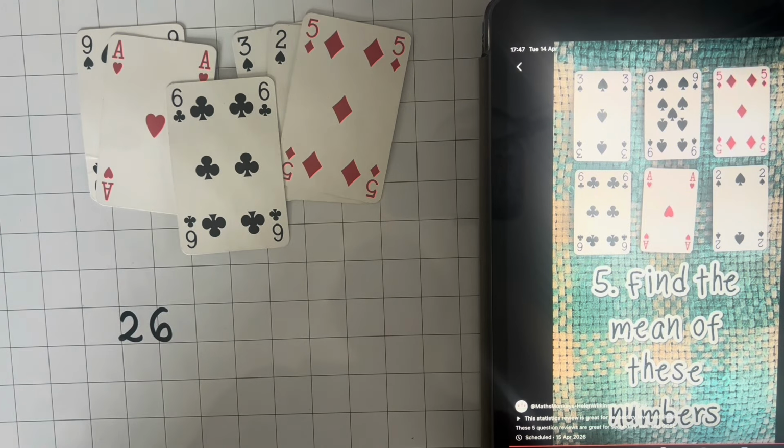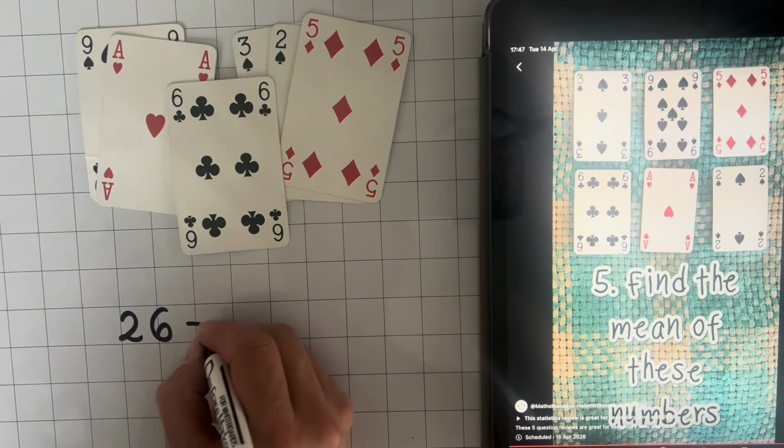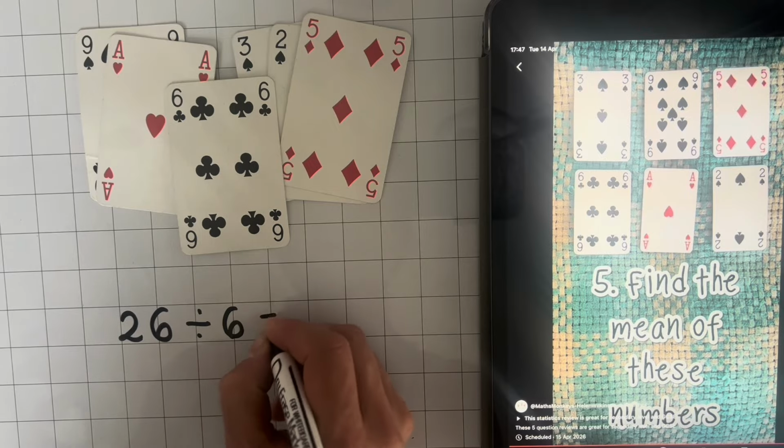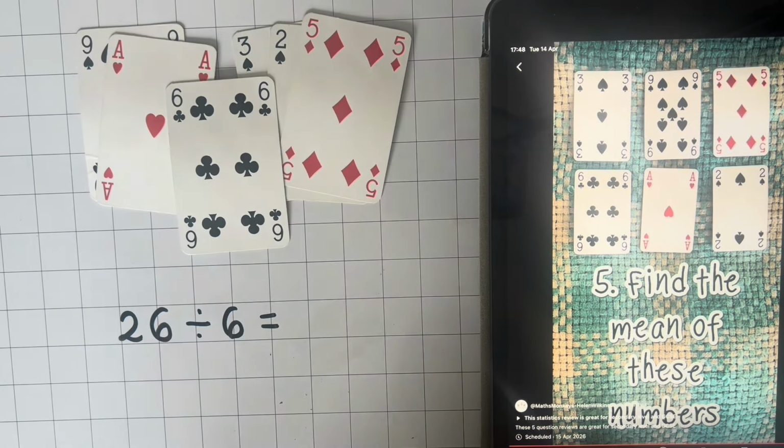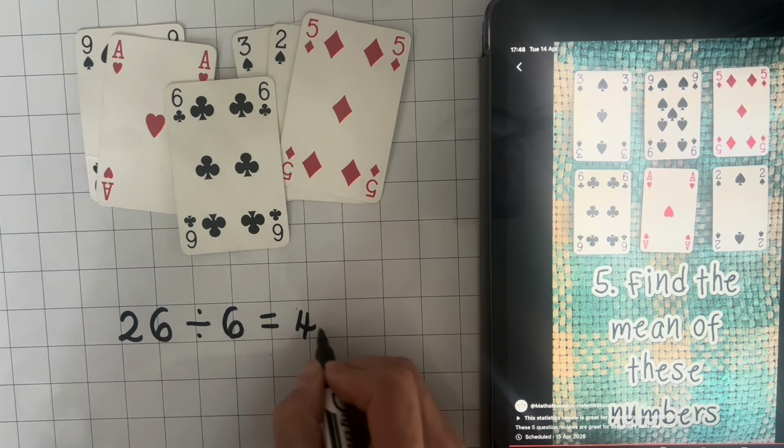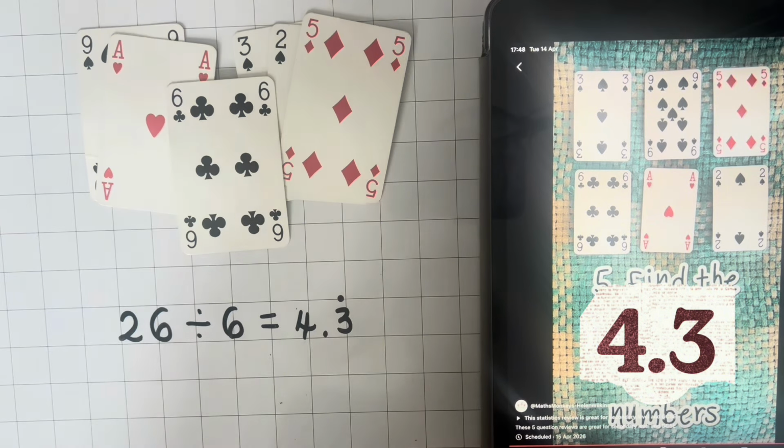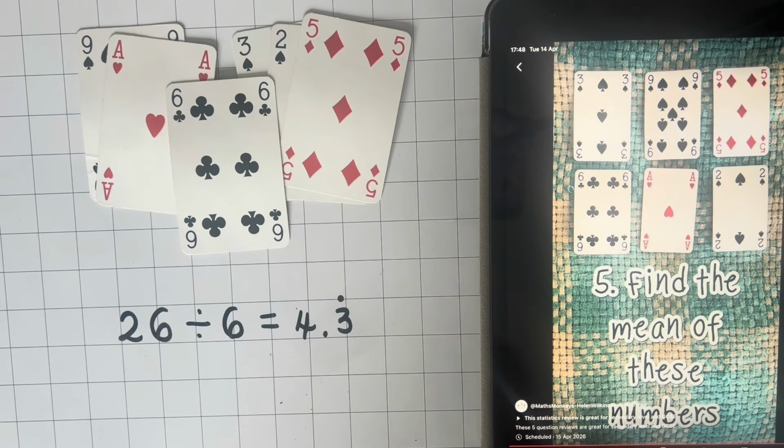And I need to divide by how many numbers I have, which is 6. And 26 divided by 6 is 4.3 recurring. And that's how we find the answers to those 5 questions.